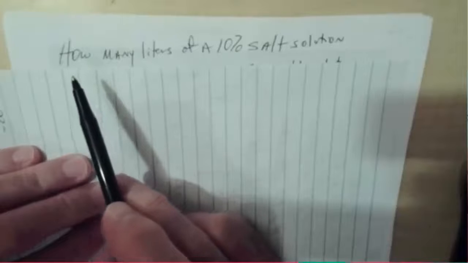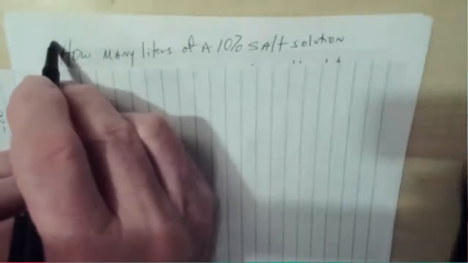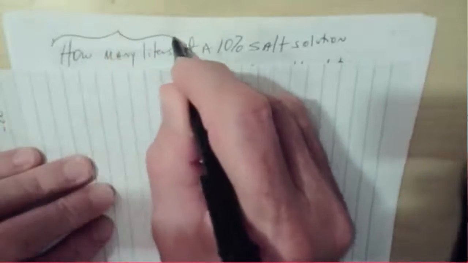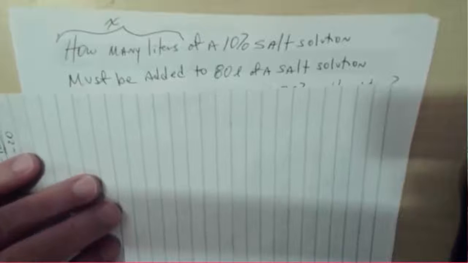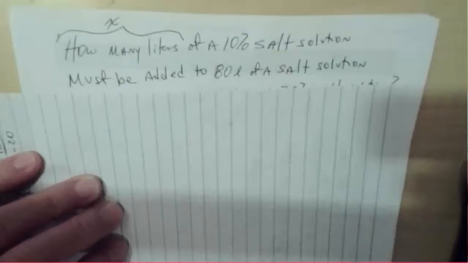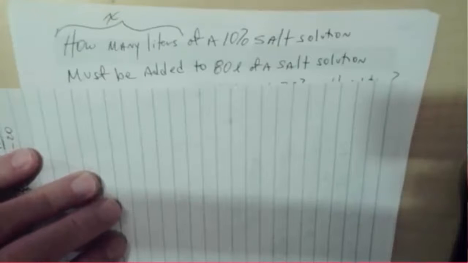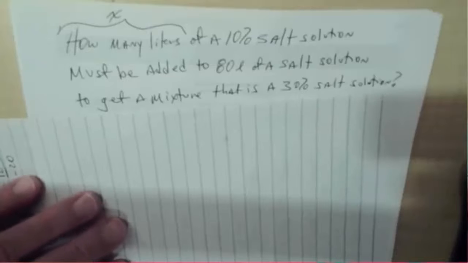Okay, so how many liters, that's our X, of a 10% salt solution must be added to an 80 liter salt solution to get a mixture that is a 30% salt solution. Wouldn't you love to find the people that make these problems up?